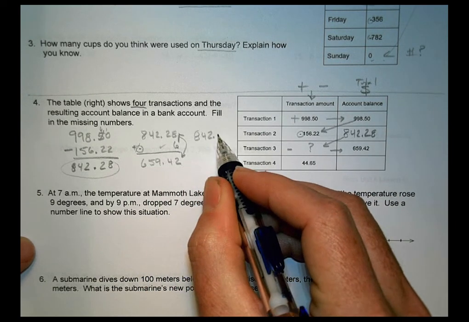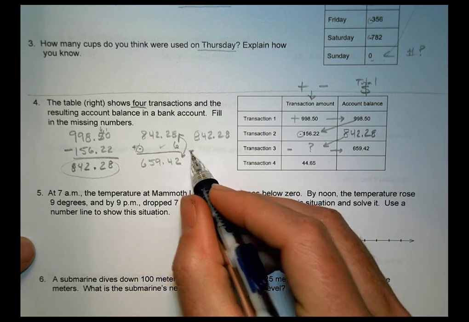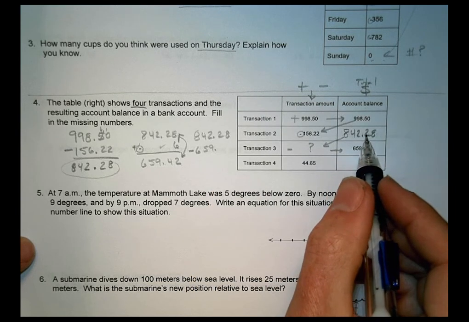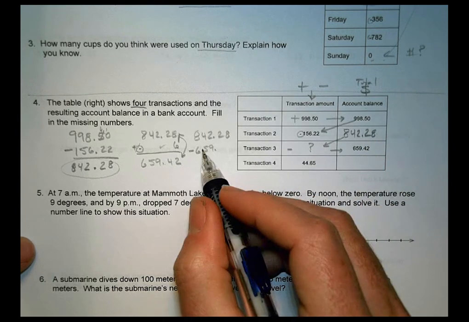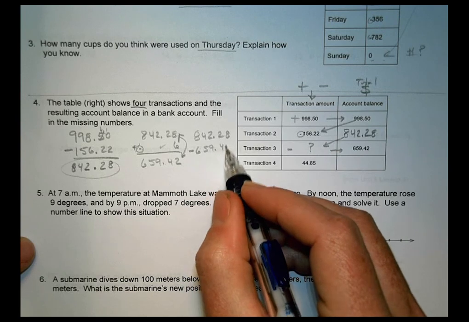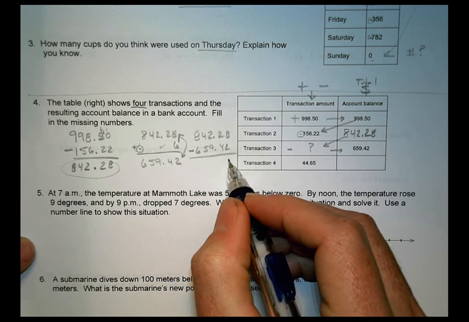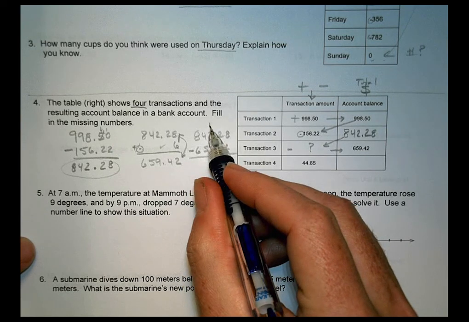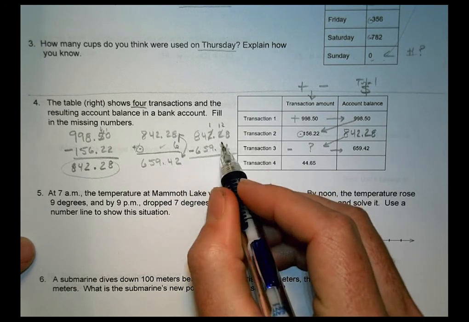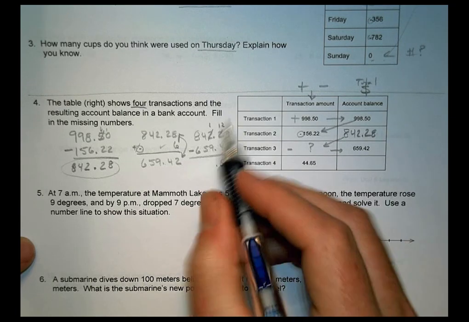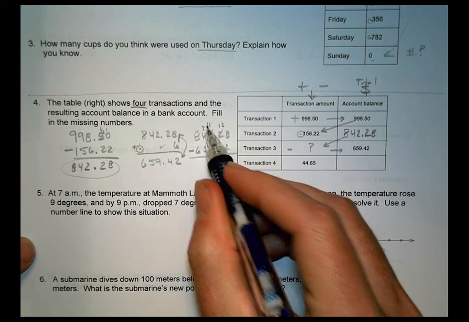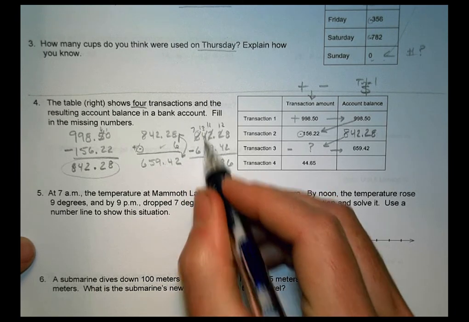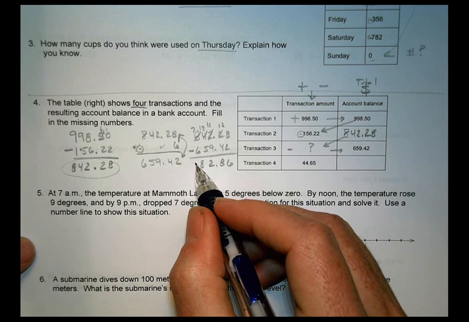If we do 842.28 minus our other total, right? So using account balance minus that account balance, that's going to show us the difference between those. So let's do that. 8 minus 2 is 6. That's our same 6. 2 minus 4 I can't do, so I'm going to borrow from here. 12 minus 4 is 8. Put a decimal there. 1 minus 11 I can't do, so I borrow. 11 minus 9 is 2. 3 minus 5 I can't do, so I borrow again. 13 minus 5 is 8. And 7 minus 6 is 1.